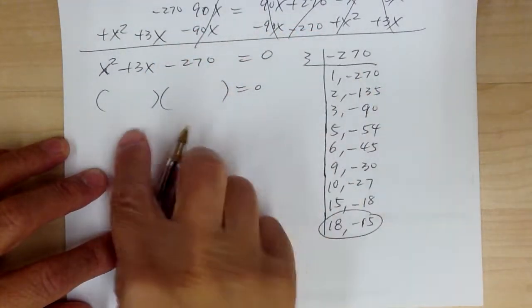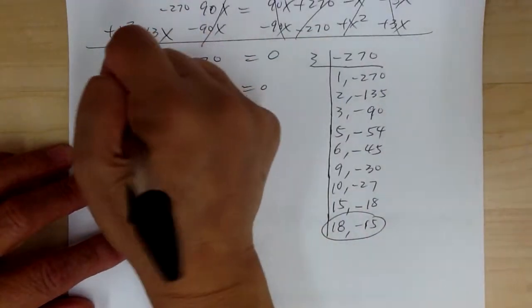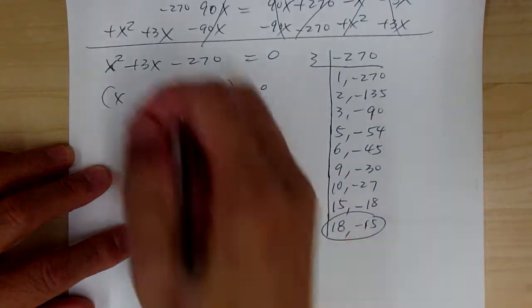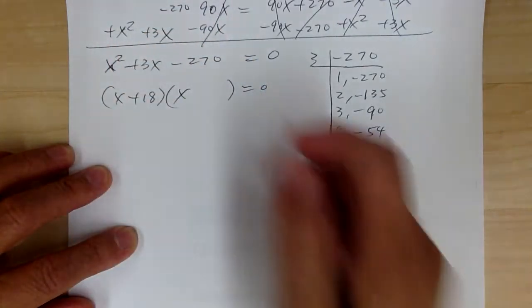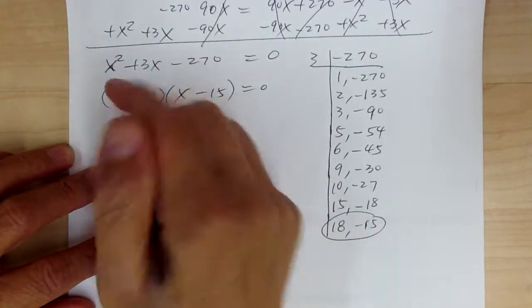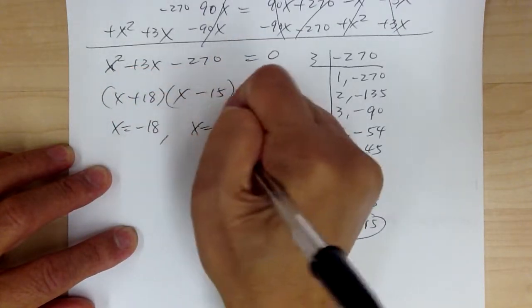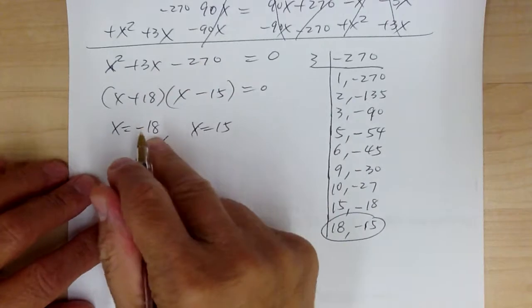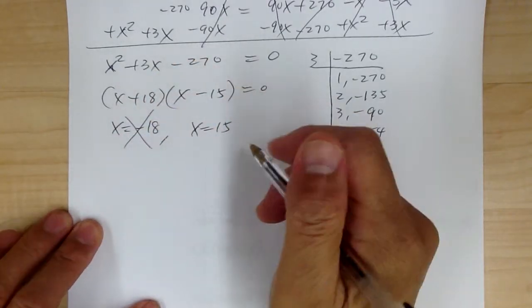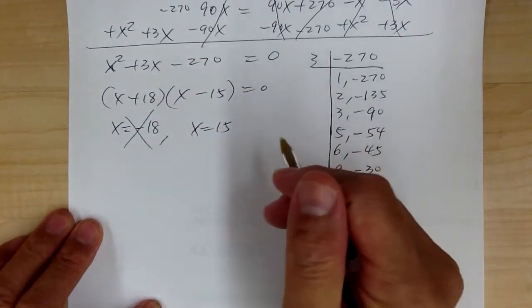Okay. So get your two sets of parentheses. Then you get x and x. So from here you're going to get plus 18. From here you're going to get minus 15. So from here you're going to get x equal to -18. From here you're going to get x equal to 15. But negative is not good. It's no good. Okay. Because you're looking for the speed, right?